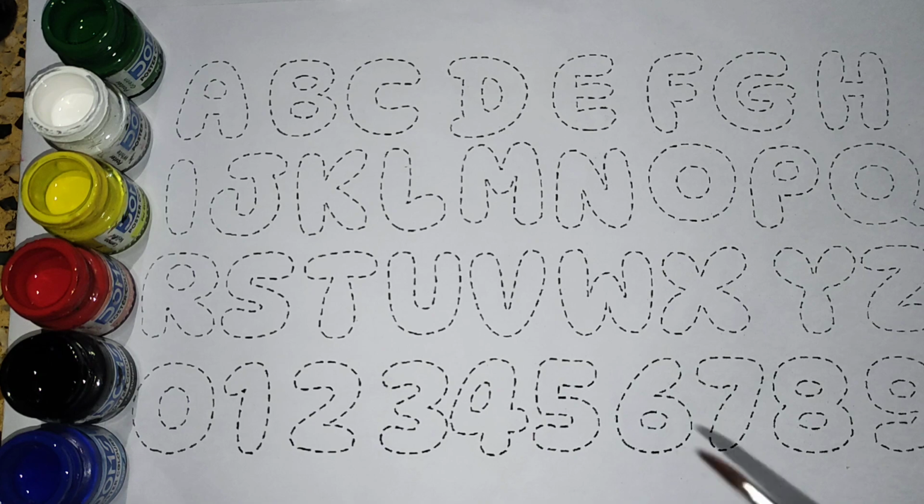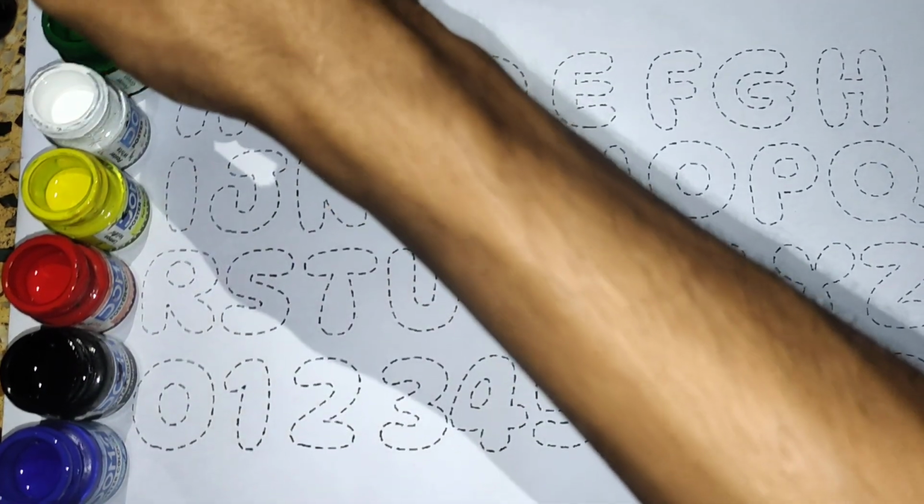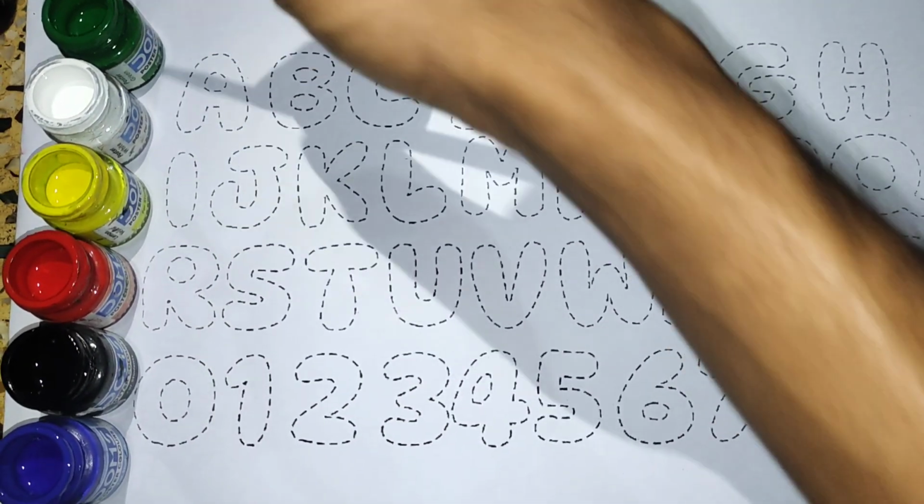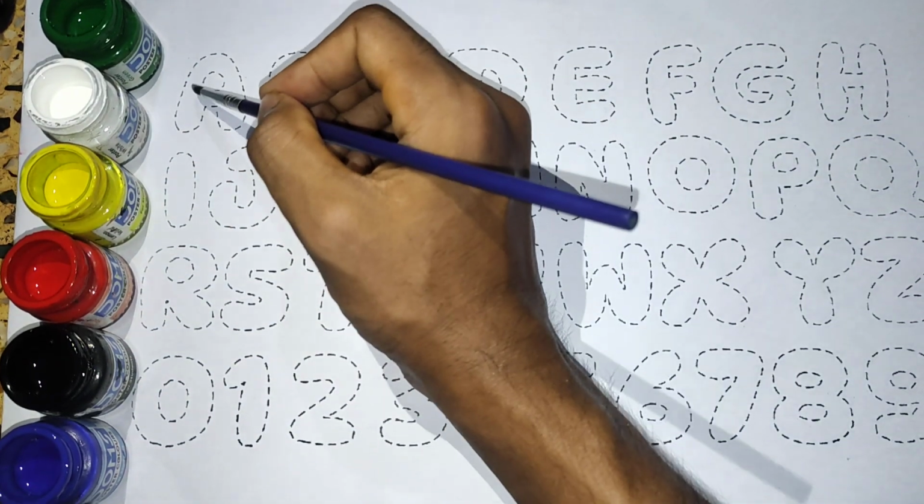So kids, first we draw A for apple. Now we use green color.